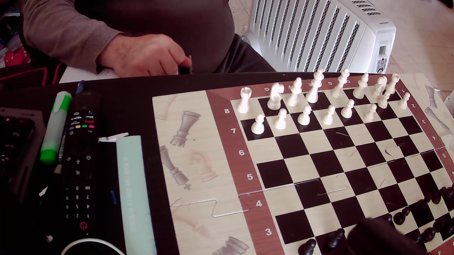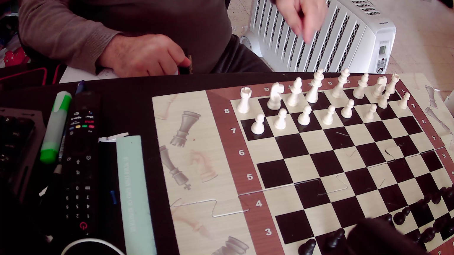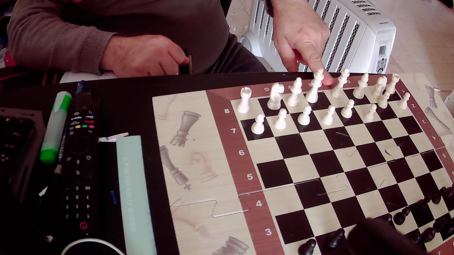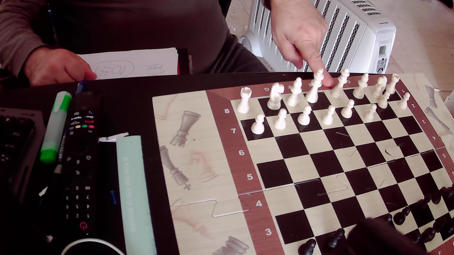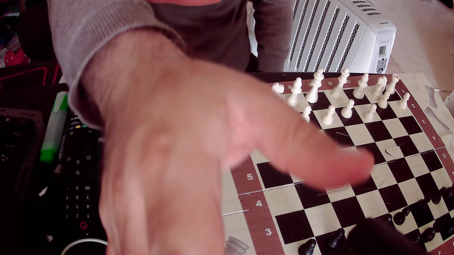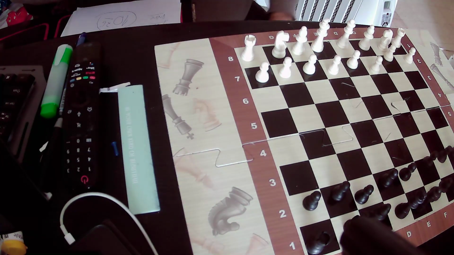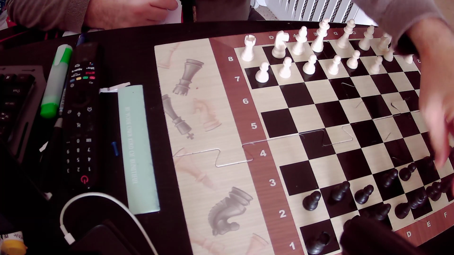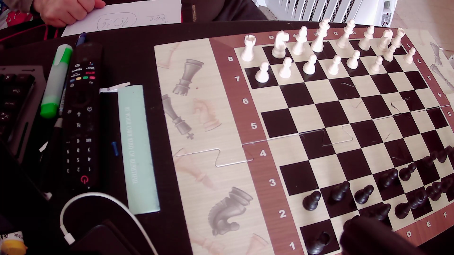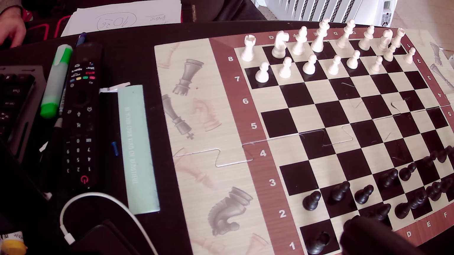The queen goes on her own color, so you can see here that the white queen is in the white square, whereas the black queen is in the black square.